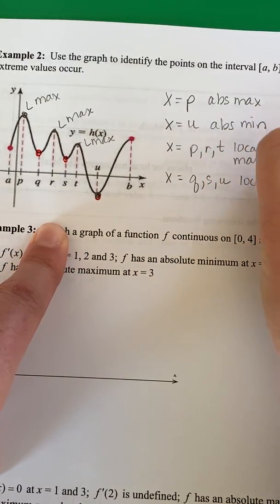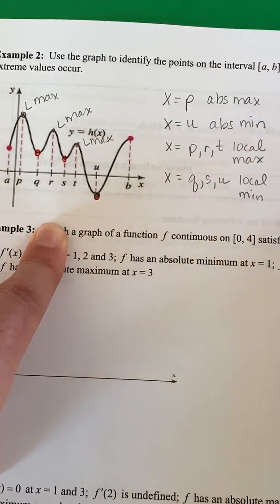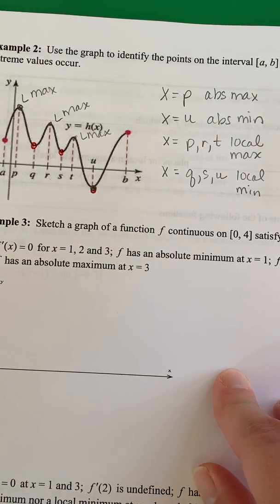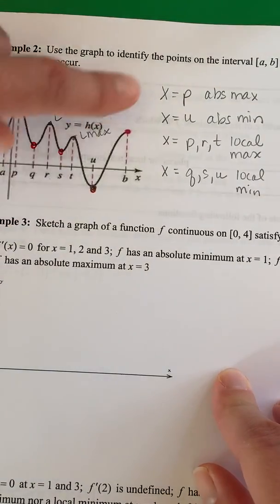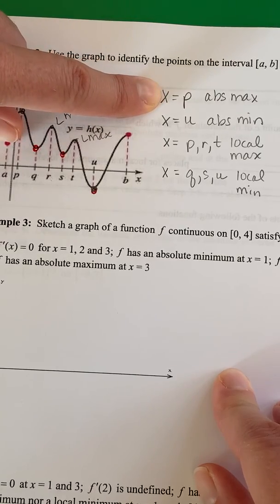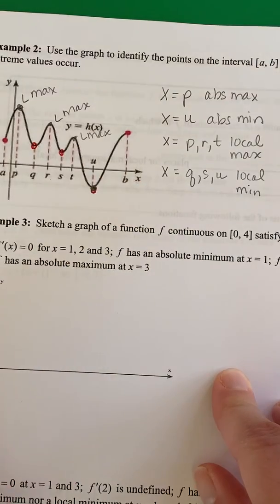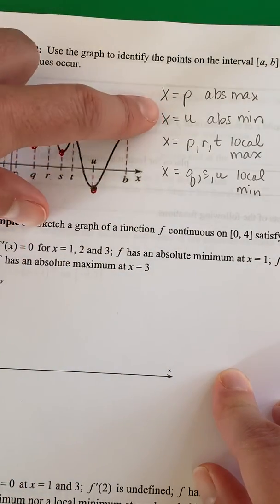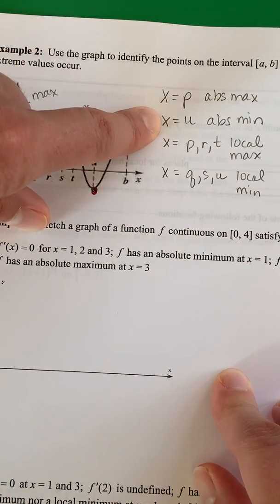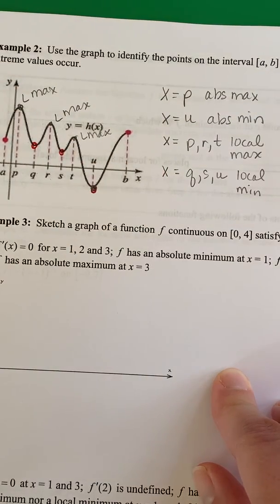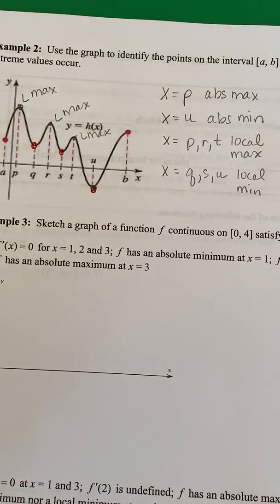Okay. All right, please note from this example that it is okay to have a spot that has an absolute max and a local max. So we see that happens in the case of P. P is an absolute max and it's also a local max. And the same thing for the absolute min and local min. X equals U is the absolute min, but it is also a local min for this graph. That completes example 2.